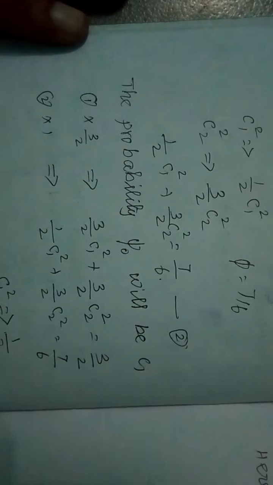When you solve these equations, C1 square will be 1/3. So the probability of finding psi naught in psi is C1 square, which is 1/3. I will go to the next question.